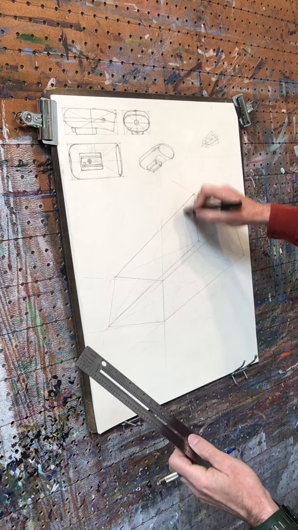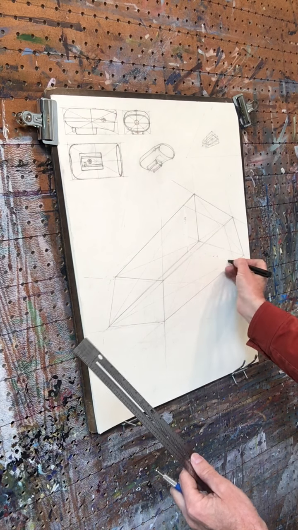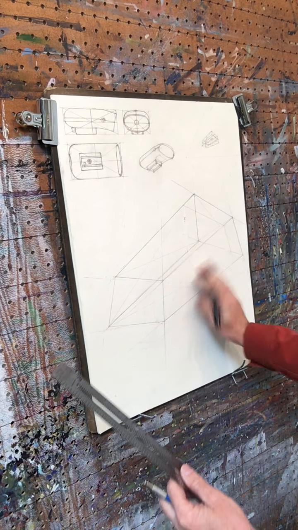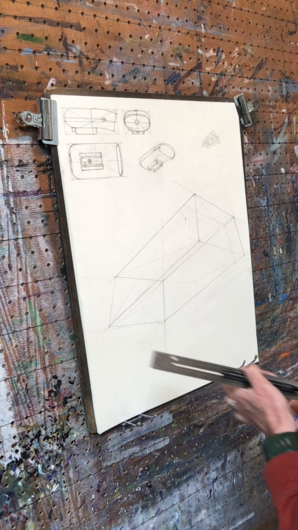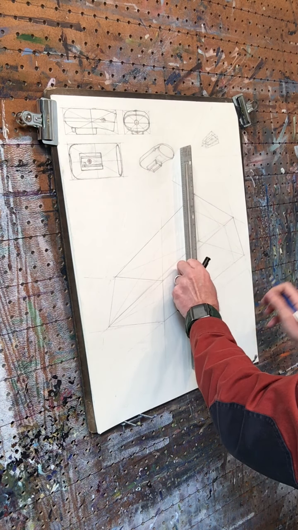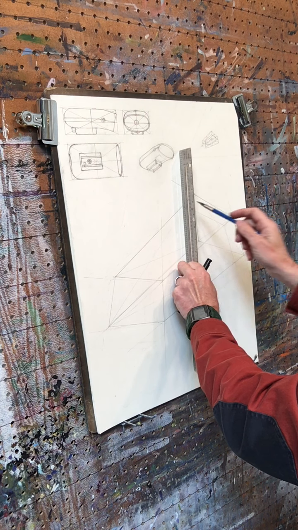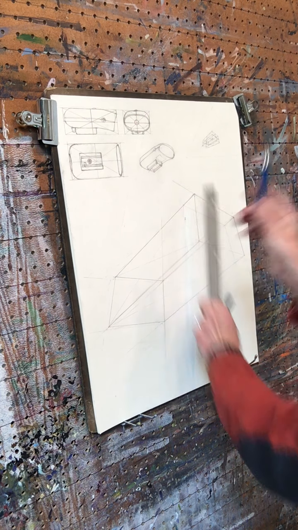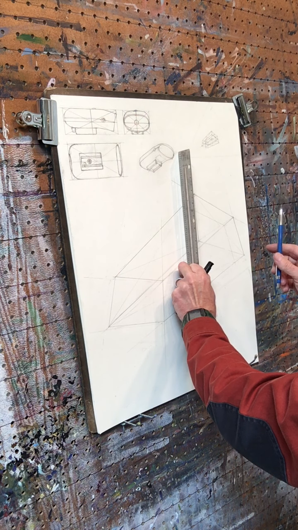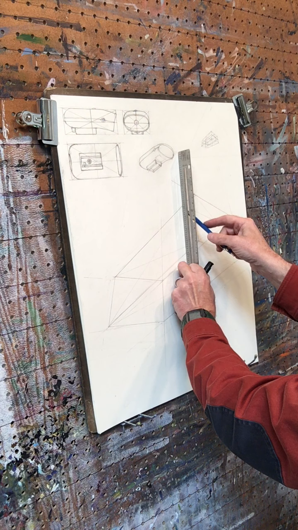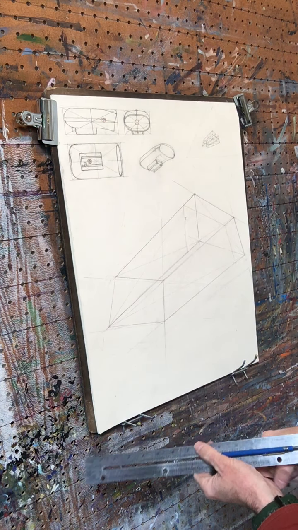That feels really parallel to what I just did. This one feels really parallel. Now the more I look at it, the more that one looks kind of parallel. But I'm going to change this. I'm looking at those lines while I'm drawing this line. It has to feel like it's going to the same vanishing point.